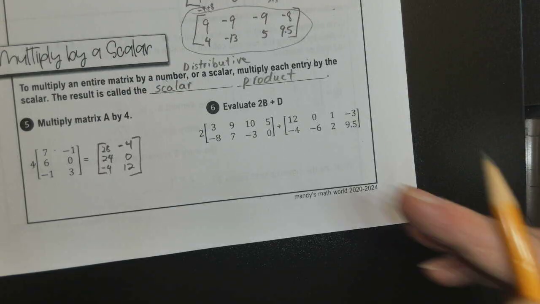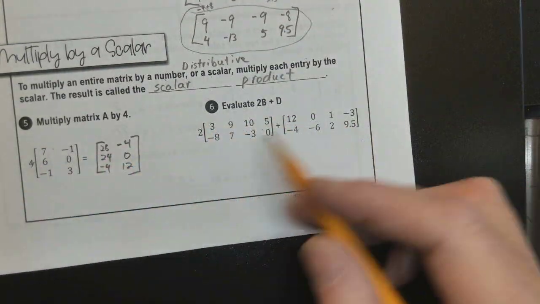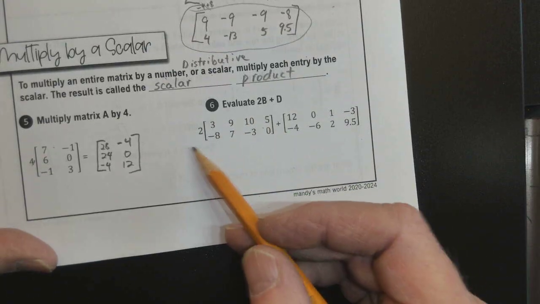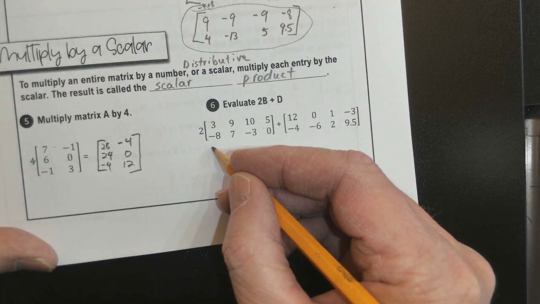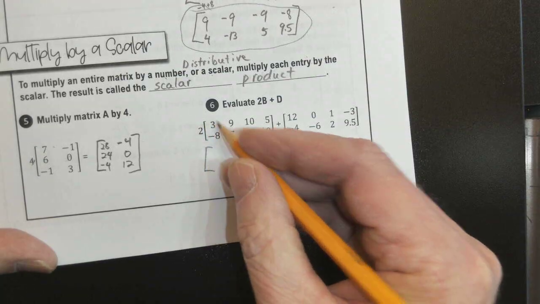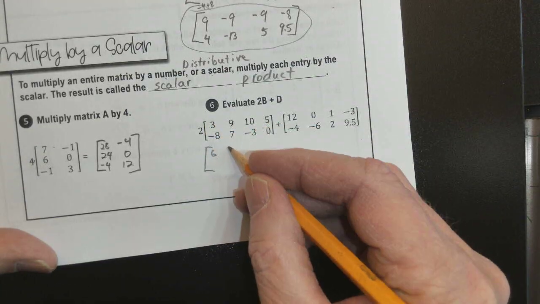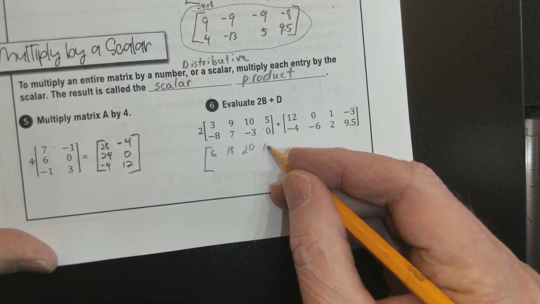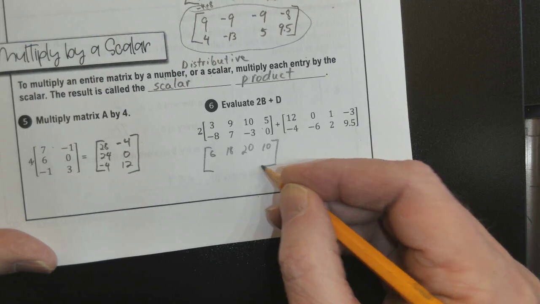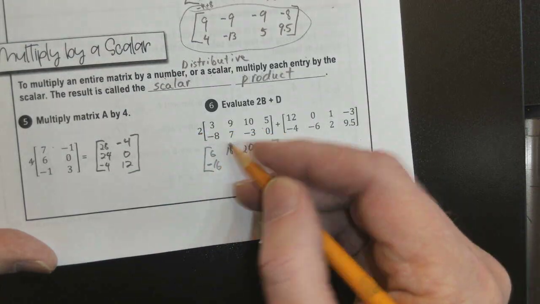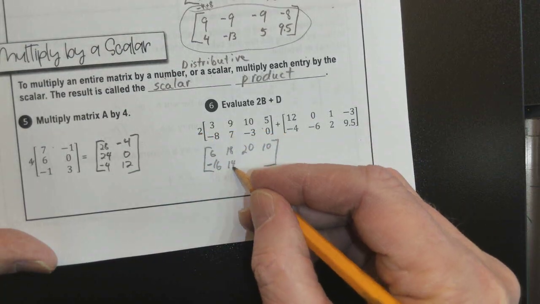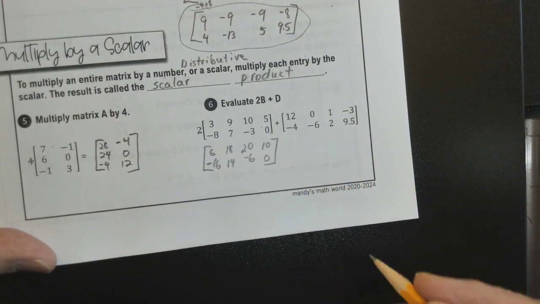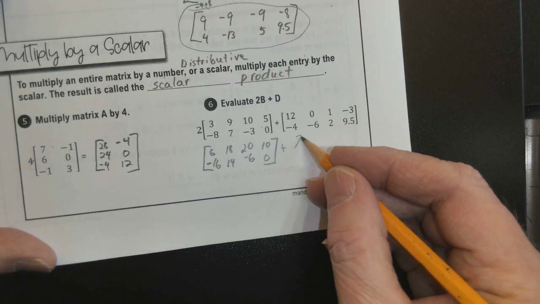And then we kind of combine a scalar product with addition on this last one. So what I'm going to do, I'm going to write the scalar product out first. 2 times 3 is 6. 2 times 9 is 18. 2 times 10 is 20. 2 times 5 is 10. 2 times negative 8 is negative 16. 2 times 7 is 14. 2 times negative 3 is negative 6. 2 times 0 is 0. And it's plus this.